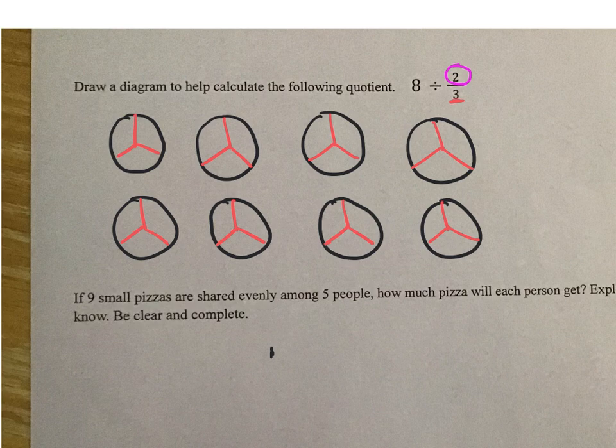So these 2 make a group, these 2 make a group, these 2 make a group, these make a group, these 2 make a group, these 2 make a group, these 2 make a group, and these 2 make a group. But now we do have 1 left over in each of those circles.